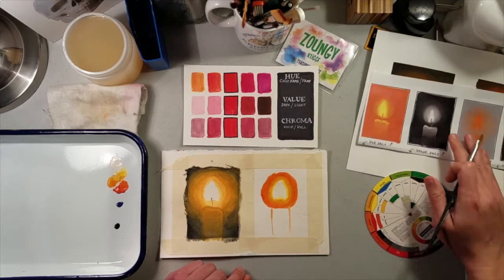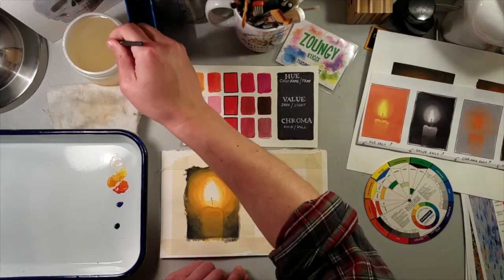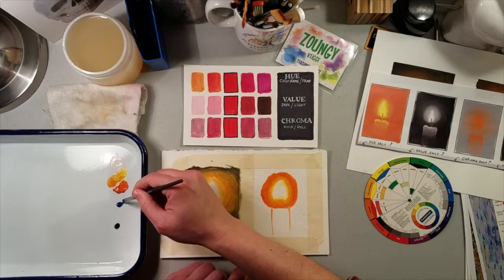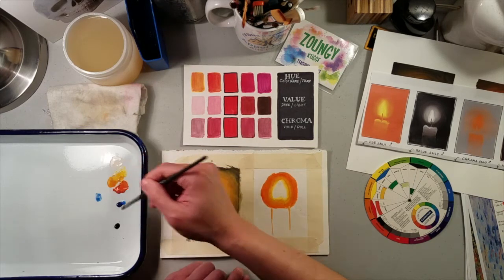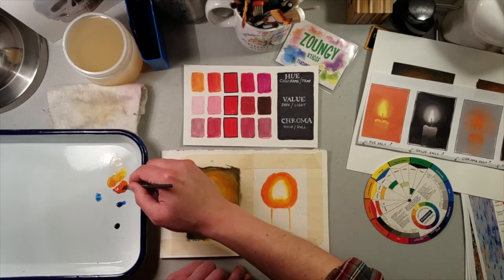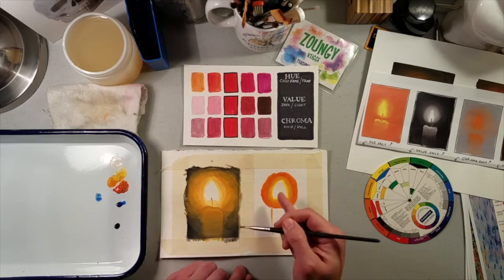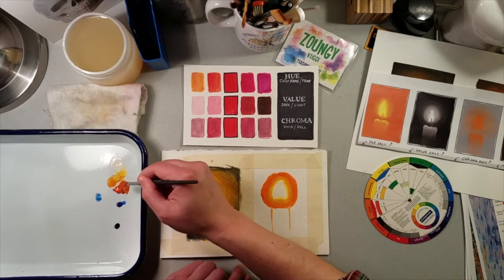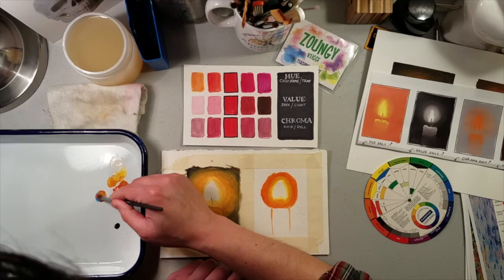Okay, so not too much, just a little bit of blue to start with, because I want the next ring of orange to be almost as bright as this one, almost imperceptibly duller.